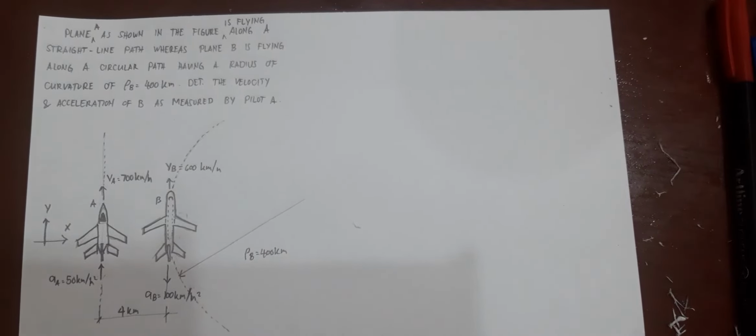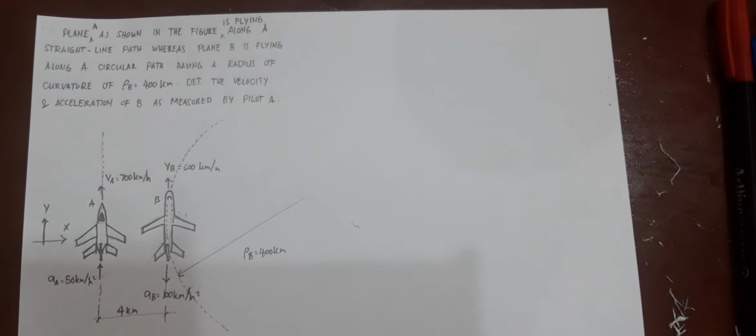Okay, so we have here another example for relative motion. So you have here a plane, or plane A, as shown in the figure, is flying along a straight line path, whereas plane B is flying along a circular path having a radius of curvature of rho B equal to 400 kilometers. Determine the velocity and acceleration of B measured by pilot A.